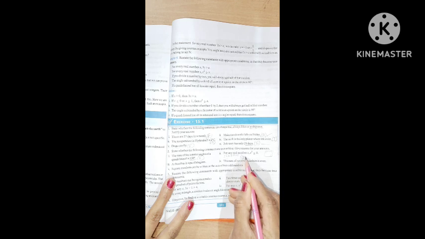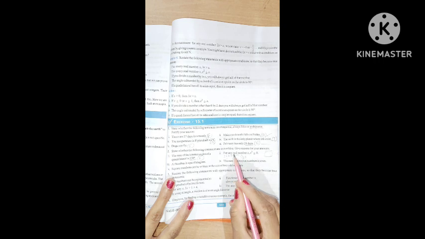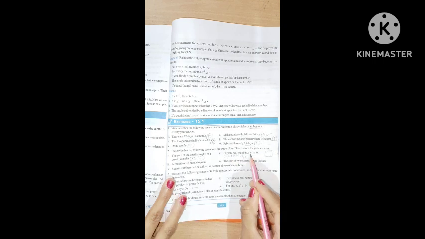1 square greater than or equal to 0. 1 greater than or equal to 0. So it is satisfied. So here this is true.